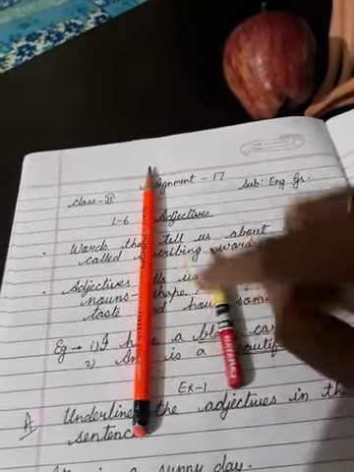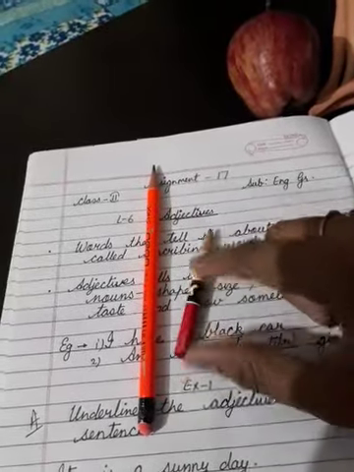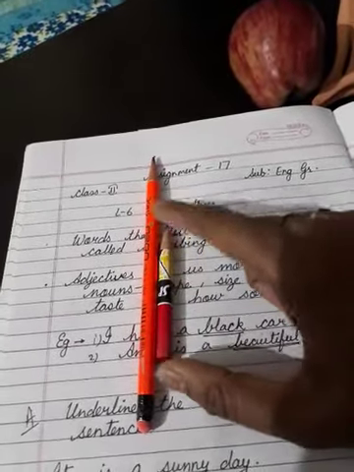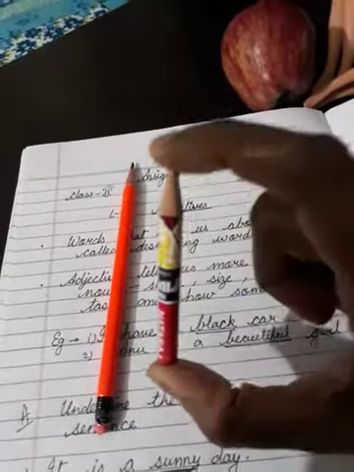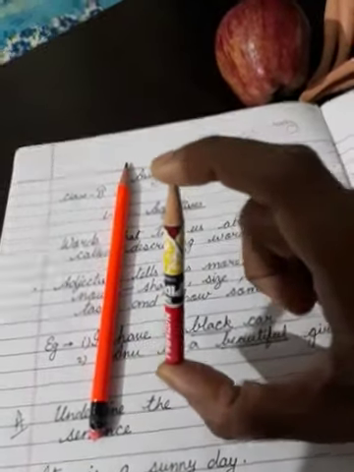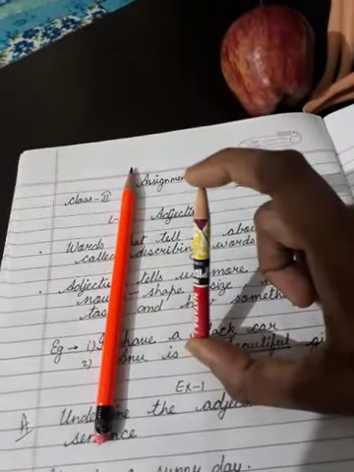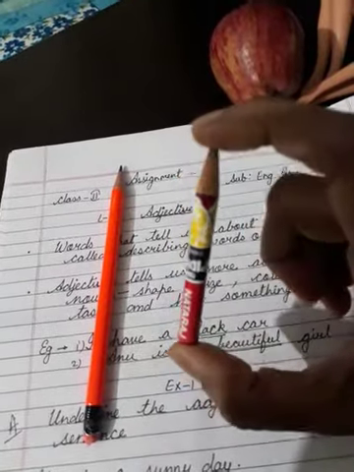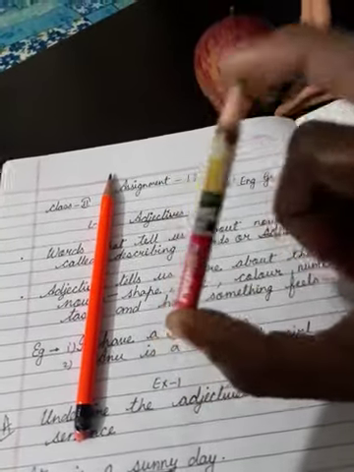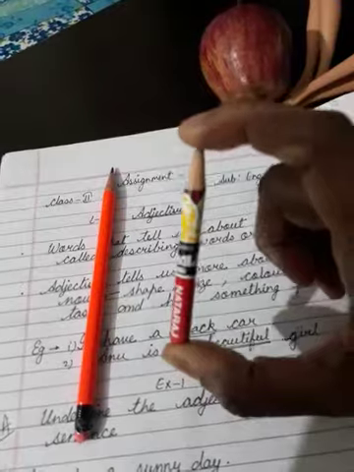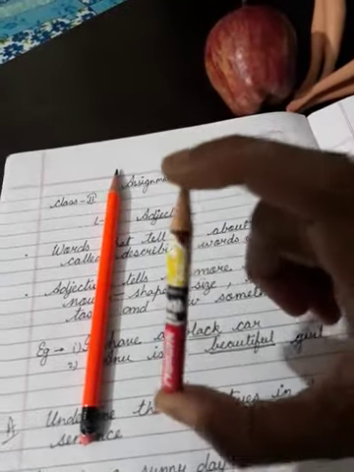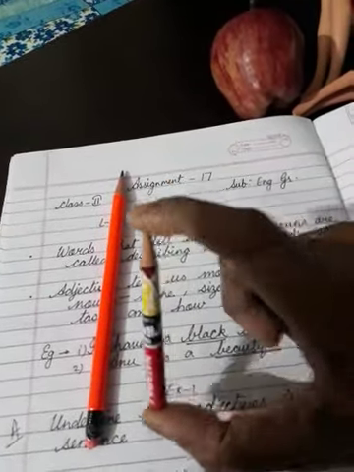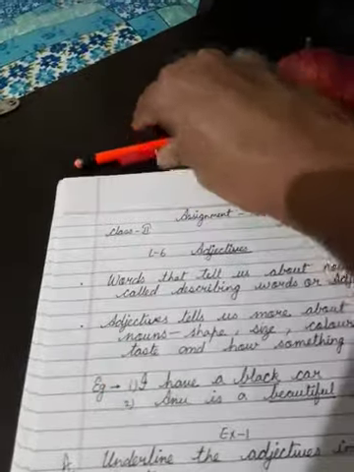And in this case, this is a small pencil. So how are we describing this pencil? That this is a small pencil. So the word pencil is a noun. And what are we saying about this noun? We are saying that it is a small pencil. So the word small is an adjective.